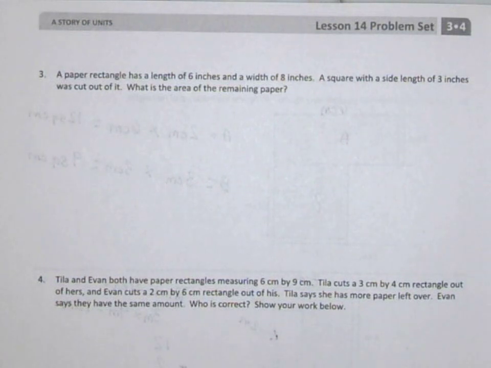Number 4, Tila and Evan both have paper rectangles measuring 6 centimeters by 9 centimeters. Tila cuts a 3 centimeter by 4 centimeter rectangle out of hers, and Evan cuts a 2 centimeter by 6 centimeter rectangle out of his. Tila says she has more paper left over. Evan says they have the same amount. Who is correct? Show your work below. So go ahead and take some time to complete numbers 3 and 4.